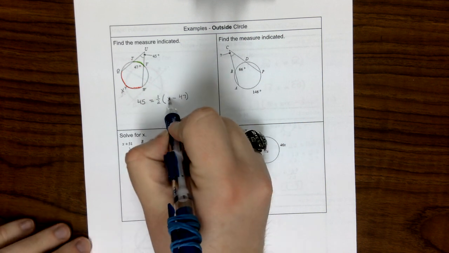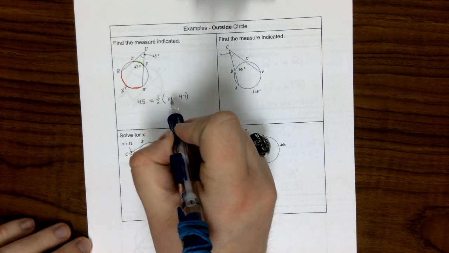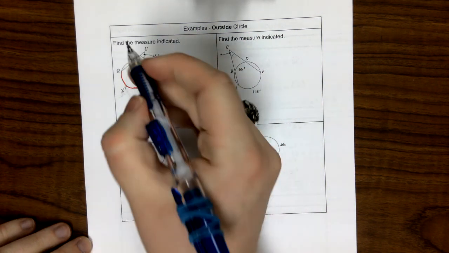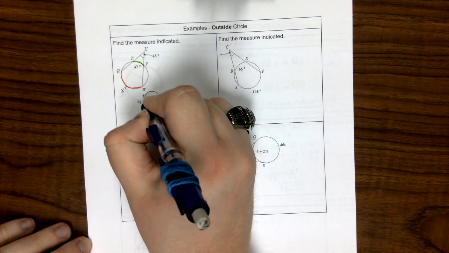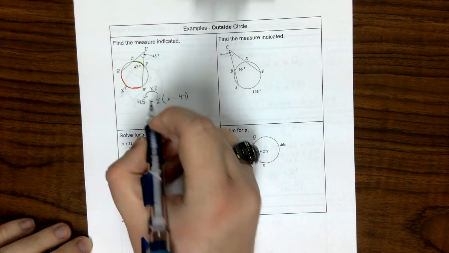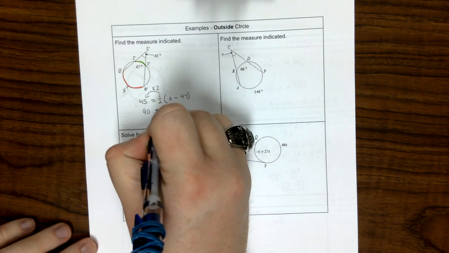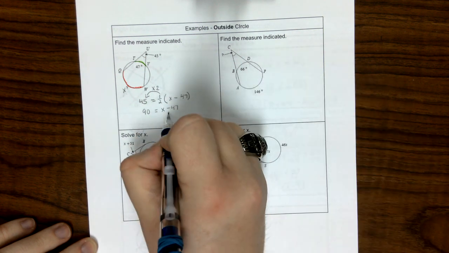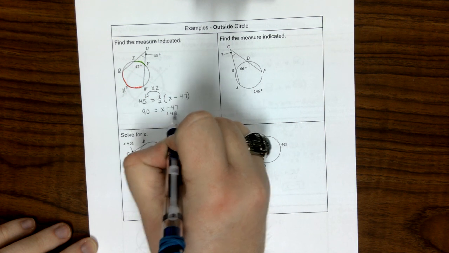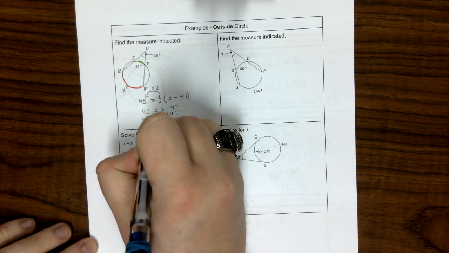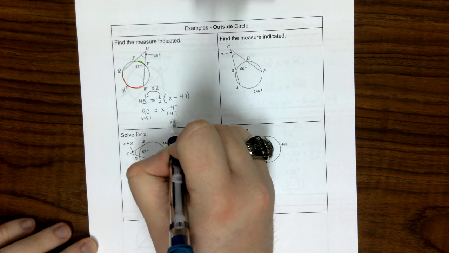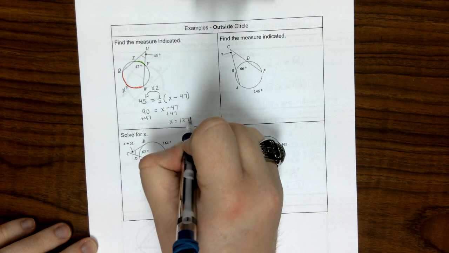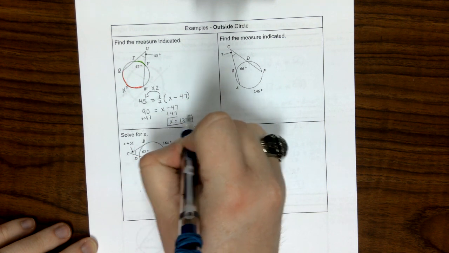So notice now X is inside. So I actually kind of need to solve this first. So get rid of the half with doubling. So 90 equals X minus 47. And then we can just add 47. So then X is going to equal 137 degrees.